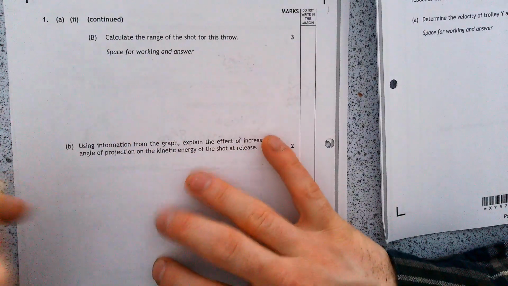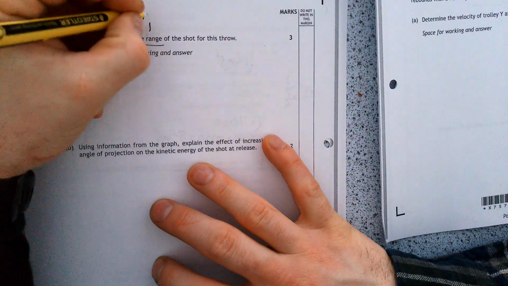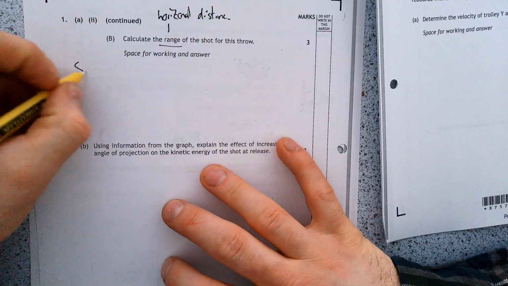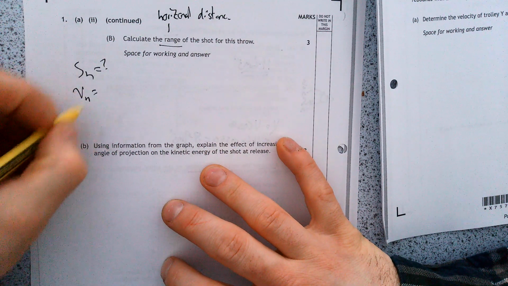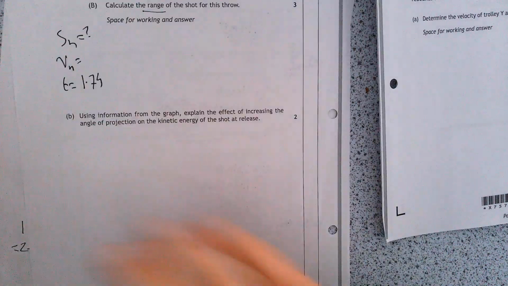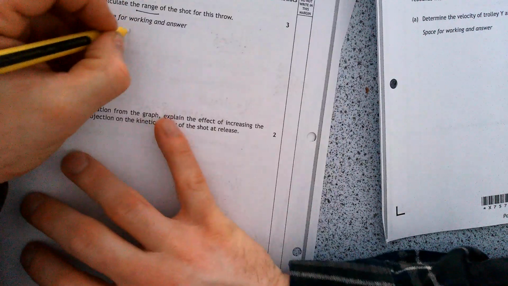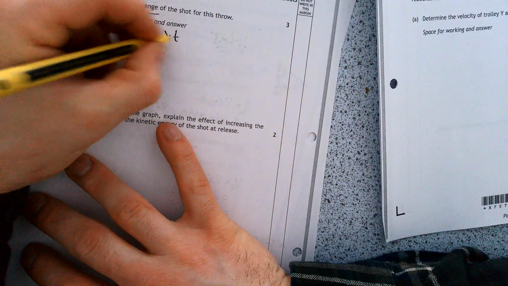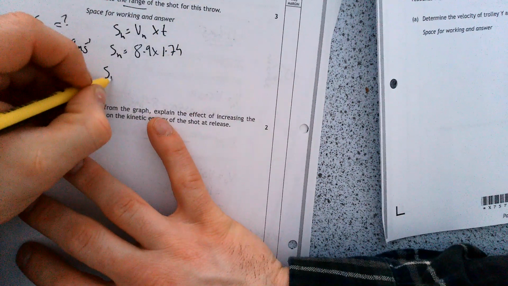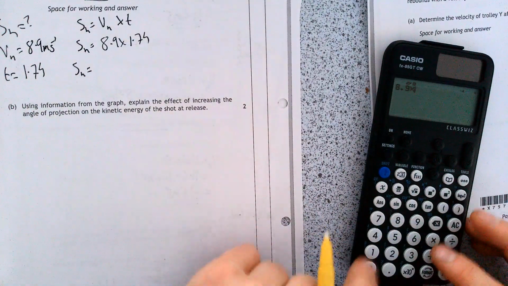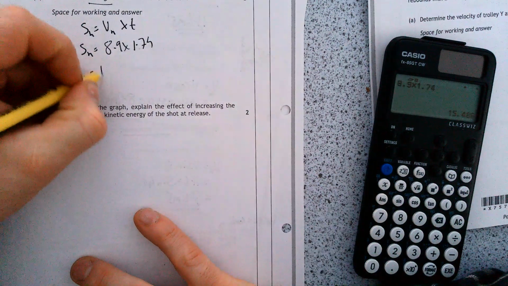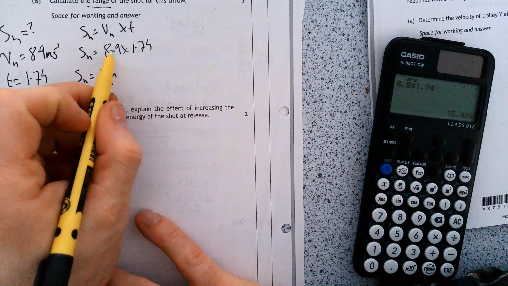Part B, range for this throw. Range is horizontal distance, so I just need to use s horizontal equals v horizontal times t. Two significant figures are used in the question.